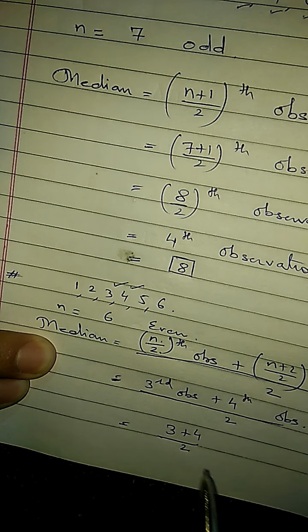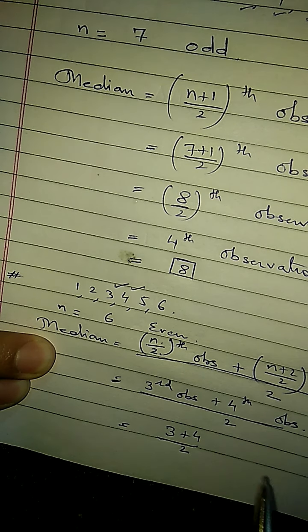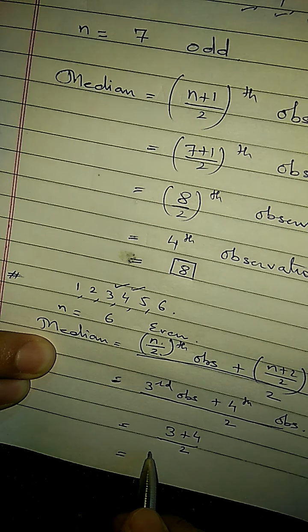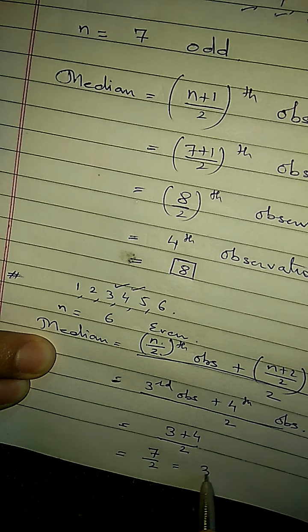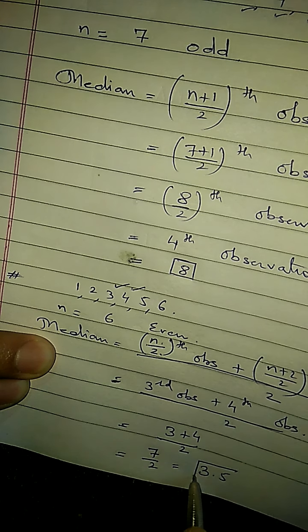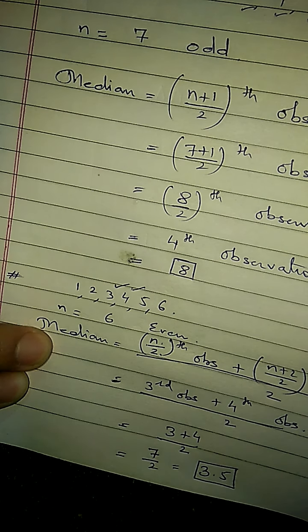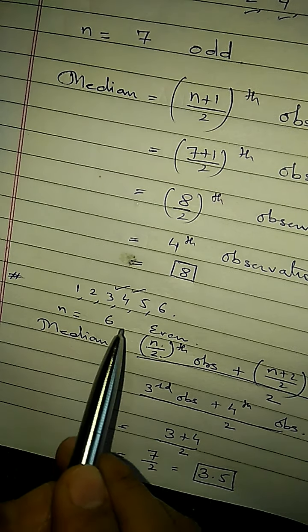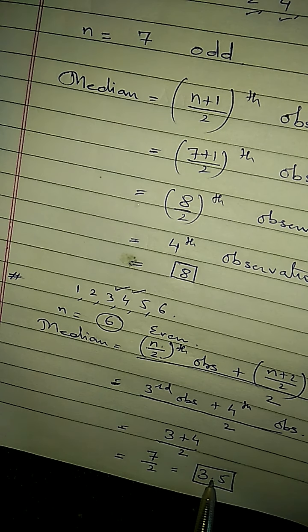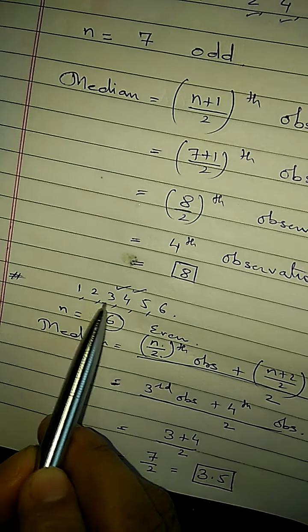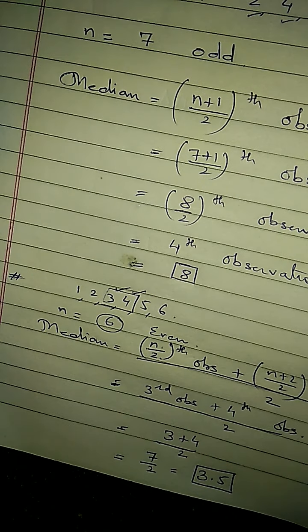So (3 plus 4) divided by 2 is 7 by 2, which is 3.5. So the median of this data, when the number of variates is even, is 3.5, which is nothing but the average of these two observations.